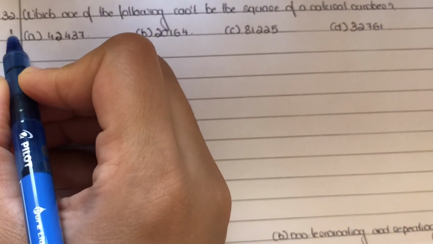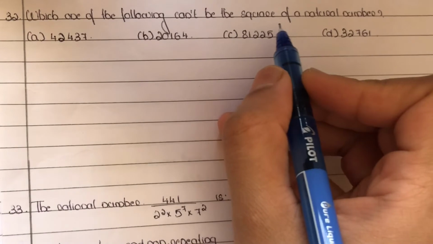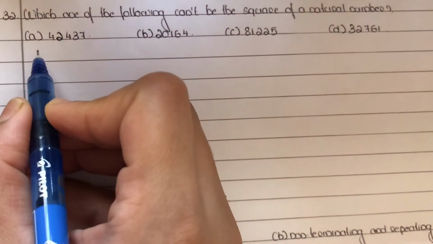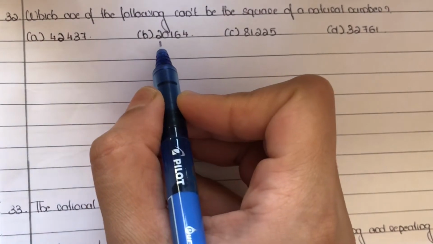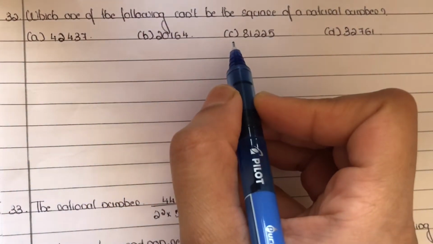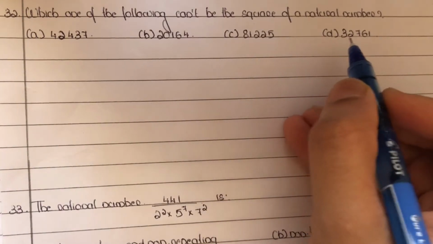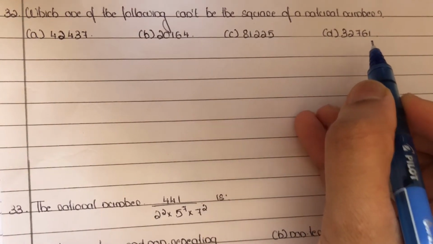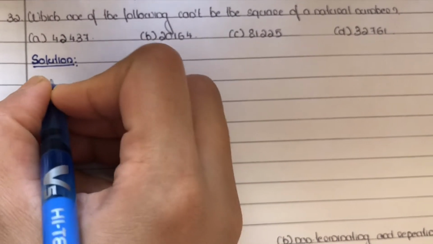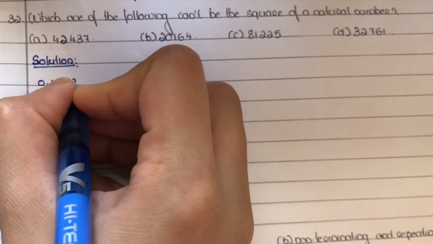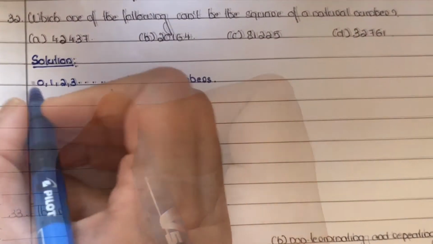Next, question number 32. Which one of the following can't be the square of a natural number? Option A 42437. Option B 20164. Option C 81225. Option D 32761. We know that 0, 1, 2, 3, etc. are known as natural numbers.